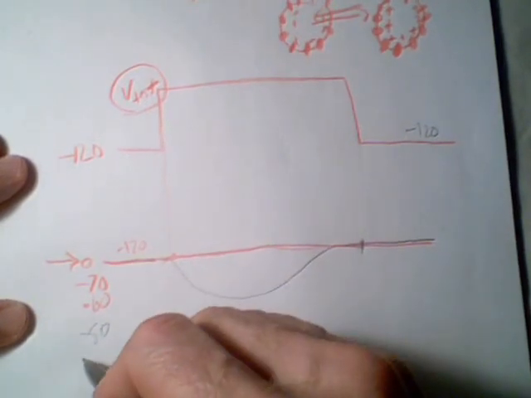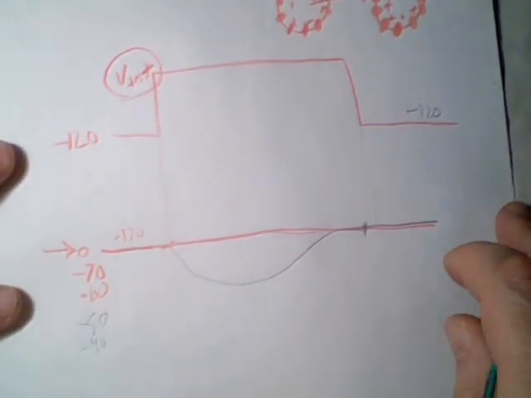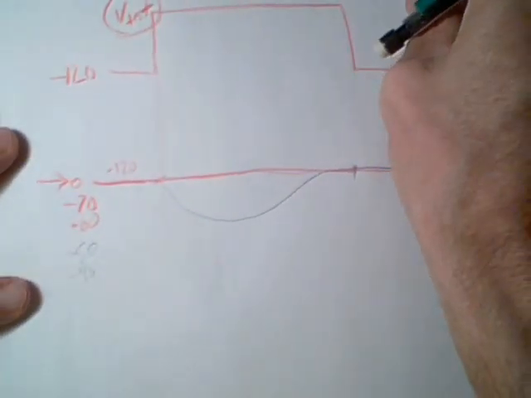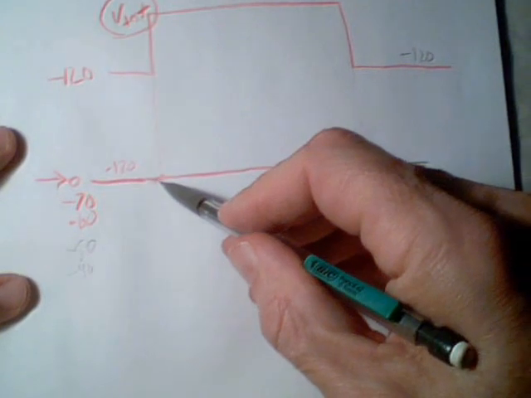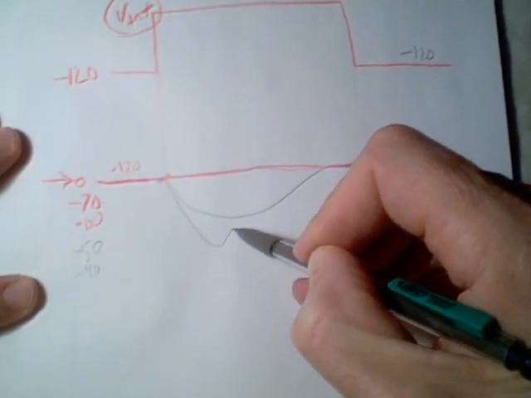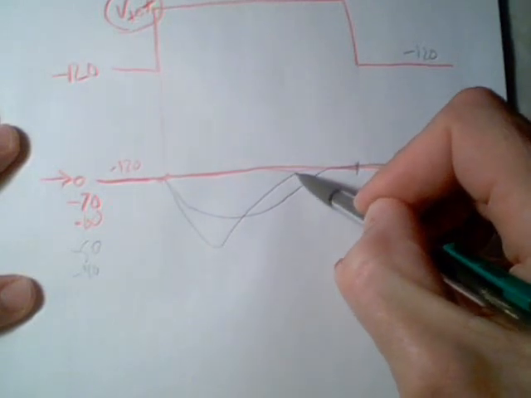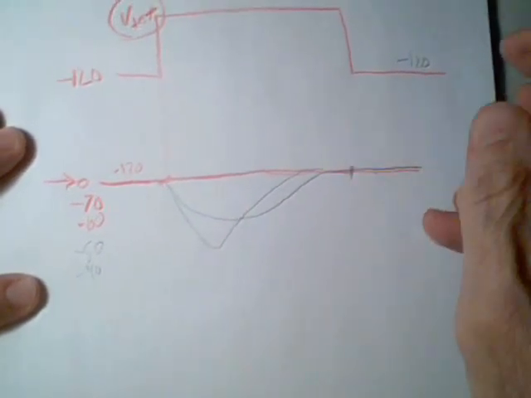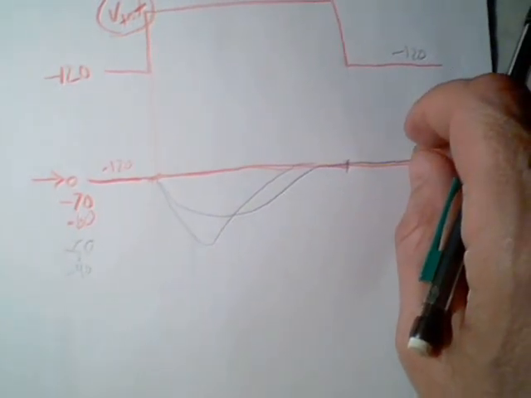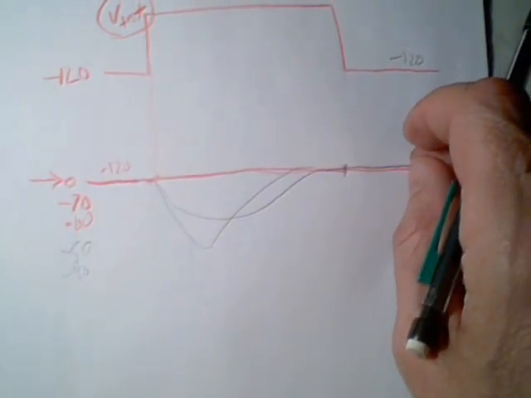If we were to do it at -40, we would pick up more current. It would activate faster, and it would inactivate faster than at -50, but still relatively slow, as we'll see. By relative, I mean relative to the other voltages that we're going to use.